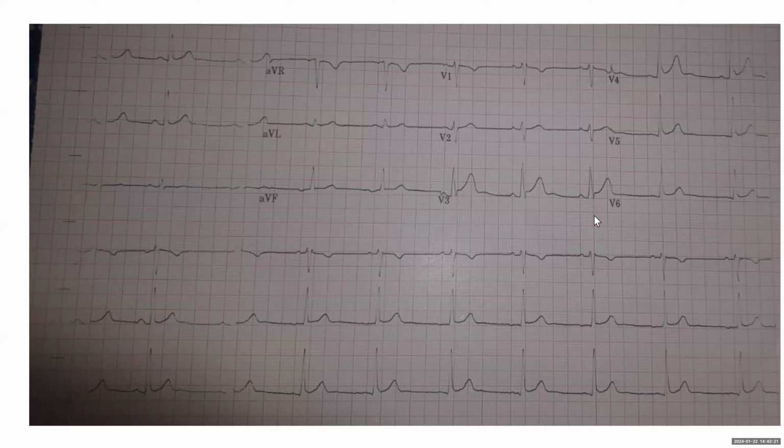Is it incomplete right bundle or IVCD? Yeah, when you have terminal R wave in V1, you see my mouse here, this is what they mean by incomplete right bundle. Now, just for teaching purposes, we shouldn't really call things incomplete right bundle. There's nothing in EP that is incomplete right bundle. It's just a morphology, often a normal variant. But for the exam, this is what they mean.